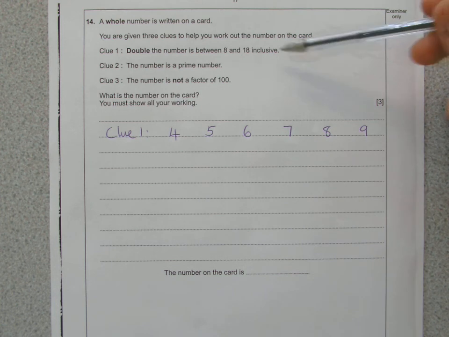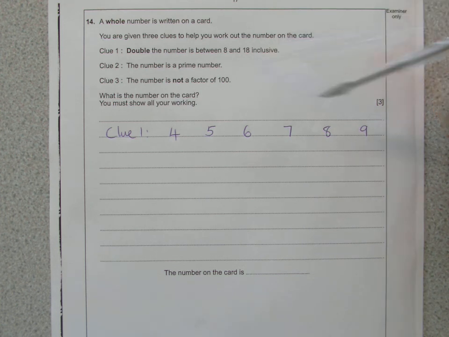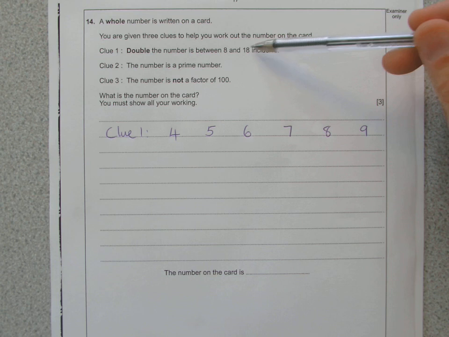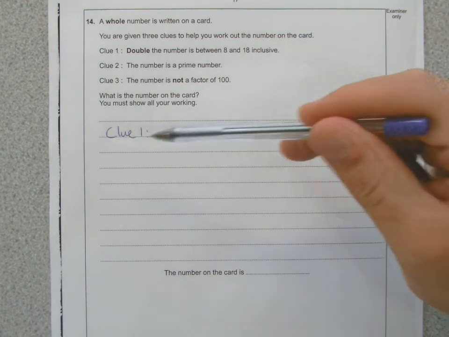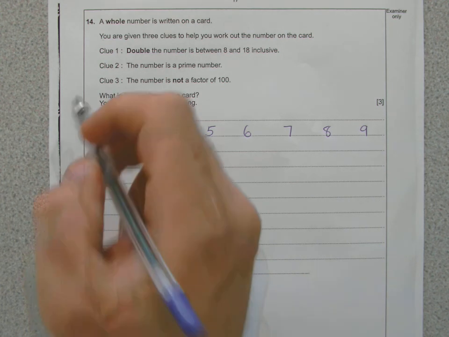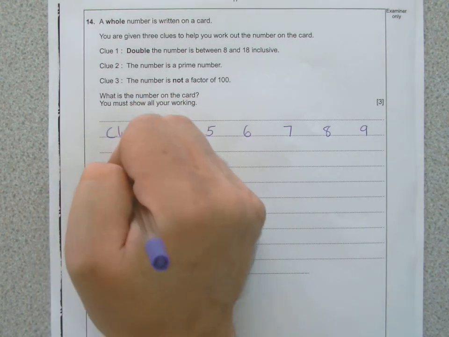Now, 18, of course, is at the extreme. So really, we can stop here at 9, because if I went on to do 10 and double 10, you get 20, and 20 is outside. So from clue 1, these are the possible numbers they could be. Let's go on to clue 2.